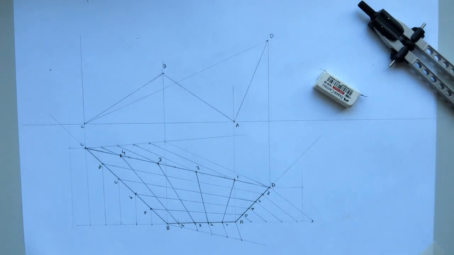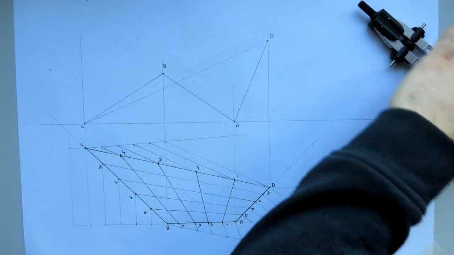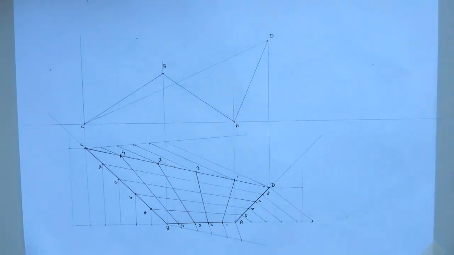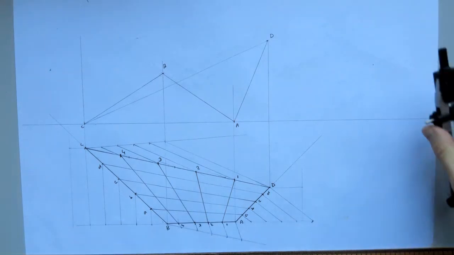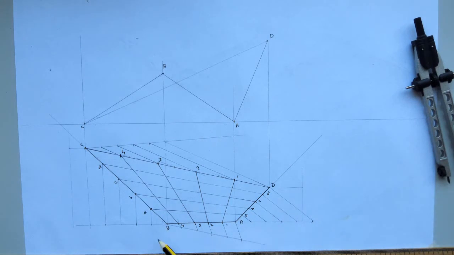There's my plan now complete. I have all my elements drawn in, and now I need to take my points up into my elevation and connect my elements together once again. So I'm going to start off with surface AD and BC.